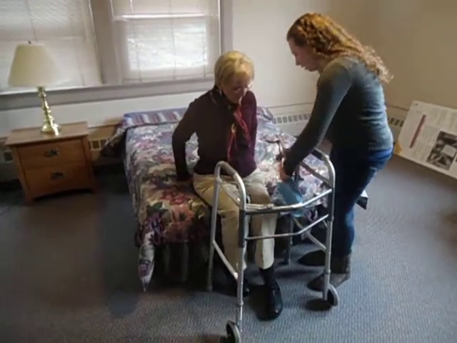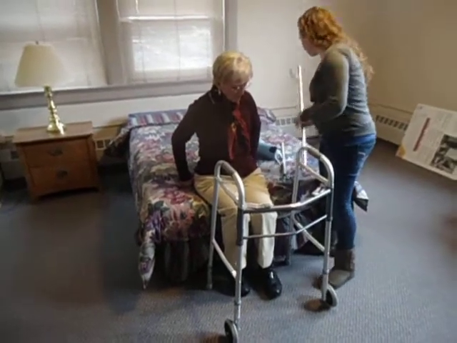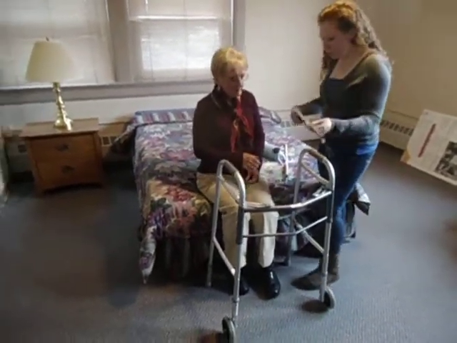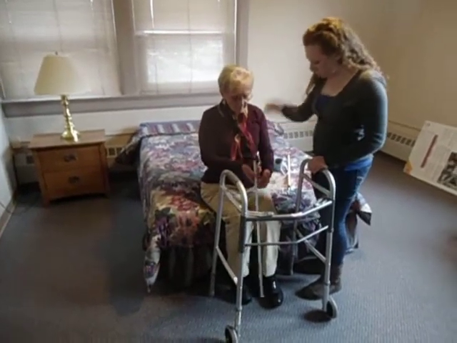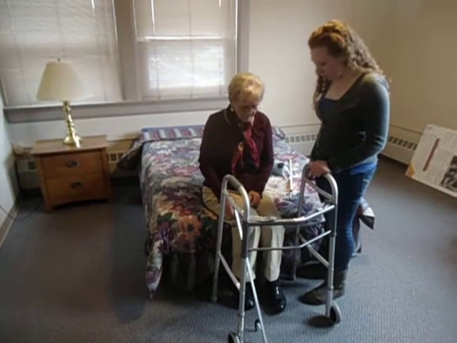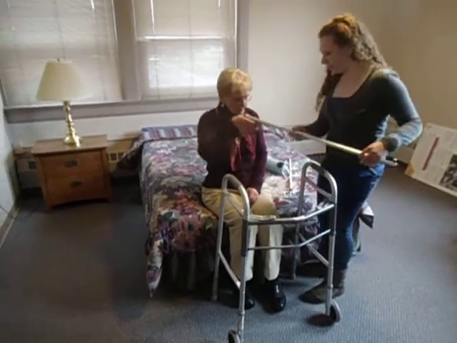And now these are other adaptive equipment. Another useful piece is the reacher. So this will help you to avoid bending down and adhering to the hip precautions. Perfect. Okay. Great.